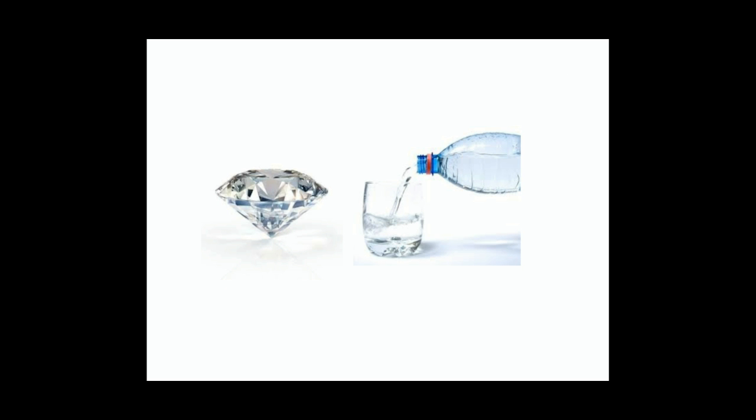So here's an interesting question, and we know that water is essential to life, but diamonds, although pretty, are certainly not essential for life, but diamonds have a very high price and water has a very low price. Why would that be? Why is something essential to life like water almost free? It has a low price most of the time, and many times it's just being given away.